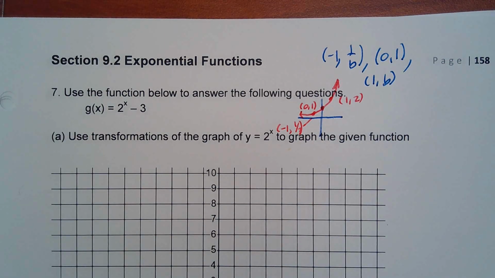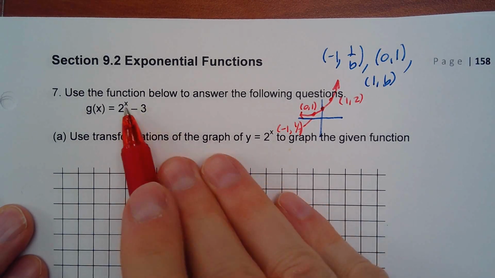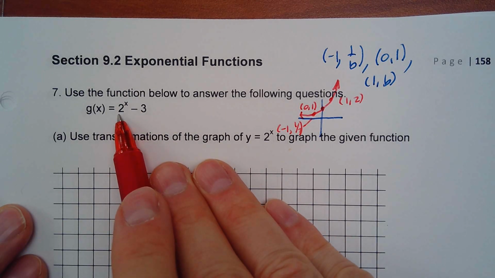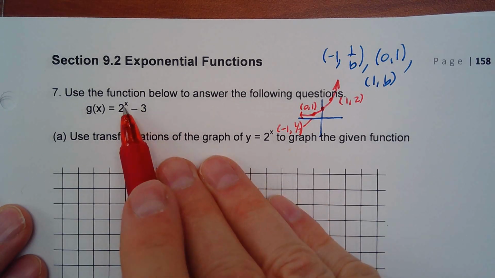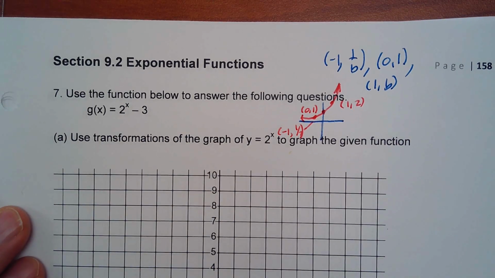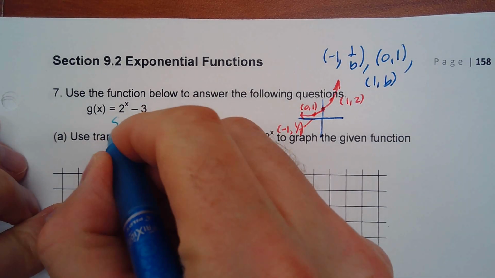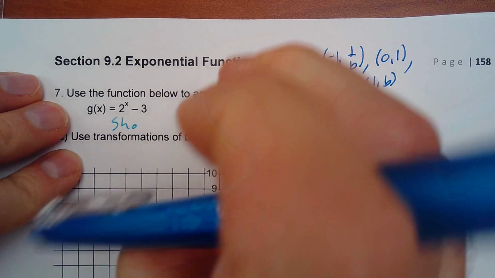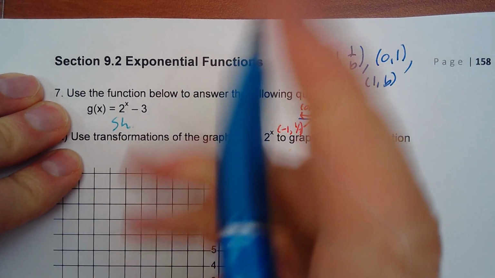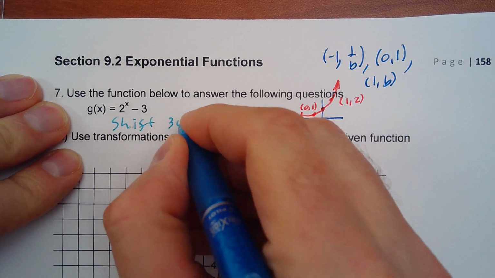Now you have to be very careful on these. This minus 3 is down the same line as the 2. So this is going to be a vertical shift. If it had been up here on the x, then that would be a horizontal shift. So this we're going to shift down three units down.